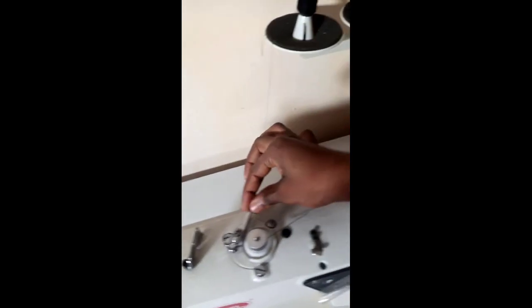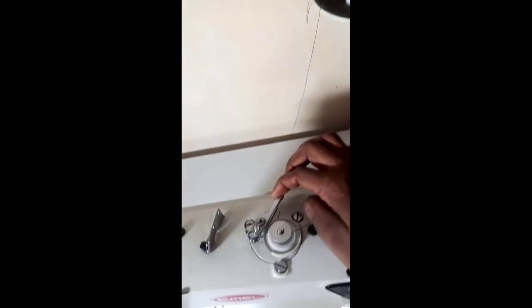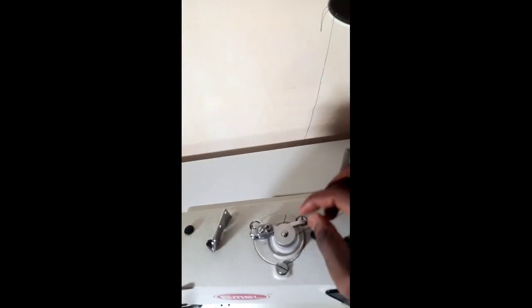So you roll it like this. See the angle it came from, like this, not like this. You roll it inside the bobbin very well, and you attach it. Do you understand? It will hold on tightly to the bobbin.